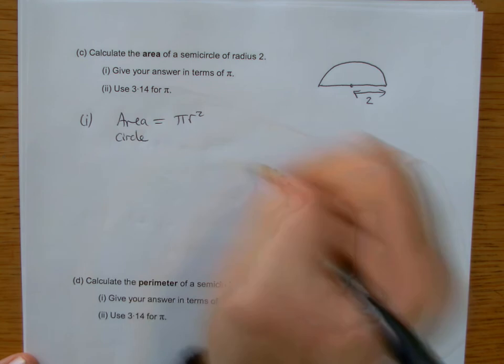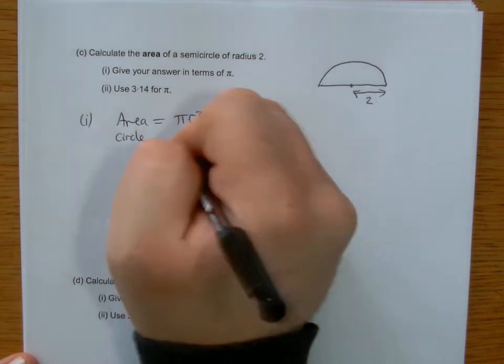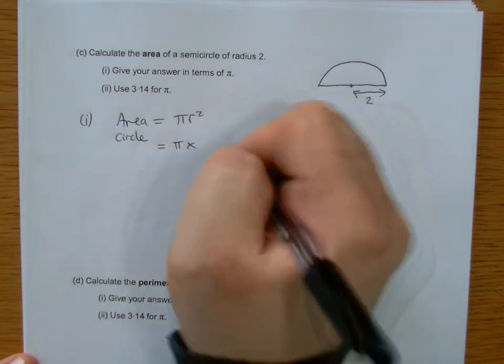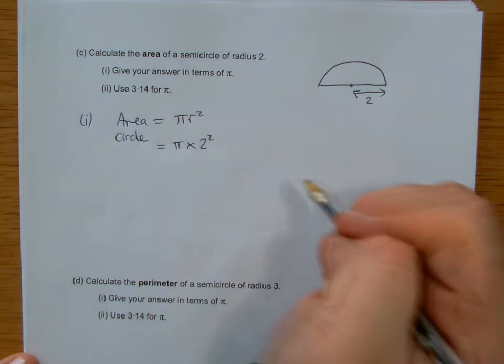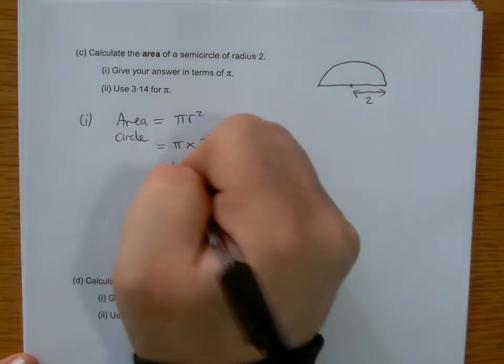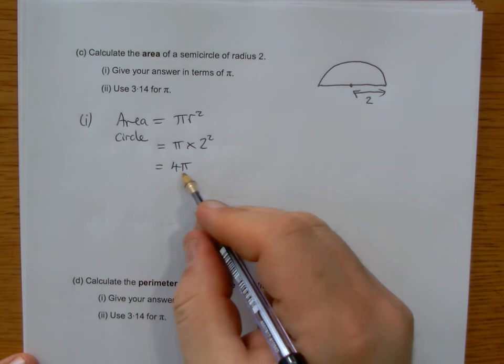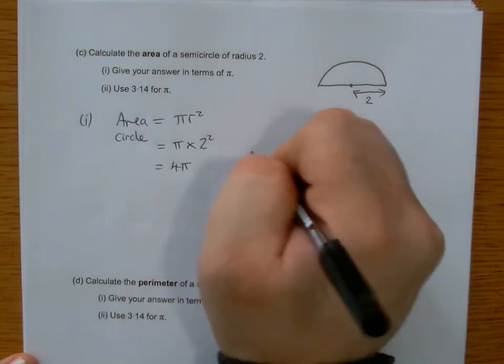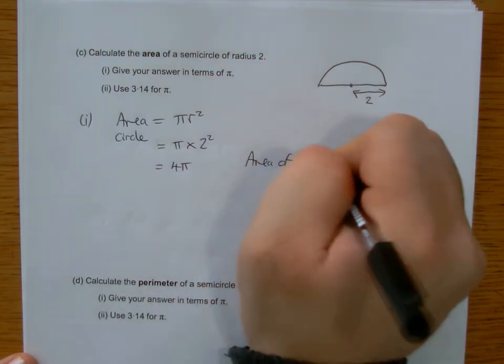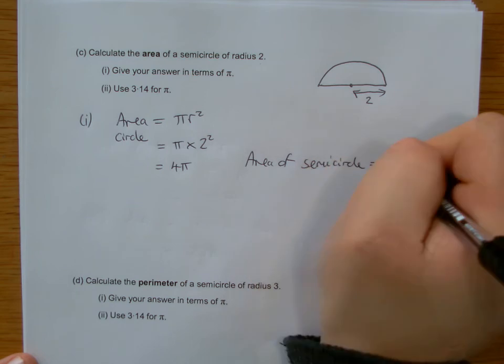So area of a circle will be pi r squared, so that will be pi times, well, if the radius is 2, it will be 2 squared, so we'll get 4 pi. So the area of a circle is 4 pi, which means the area of the semicircle will be half of that, so we get 2 pi.